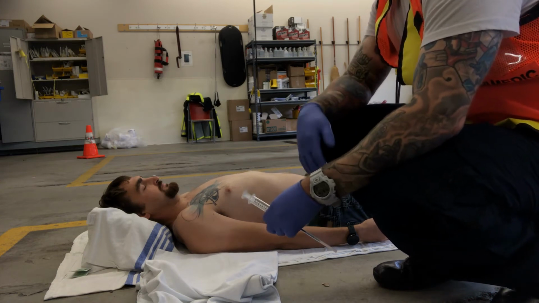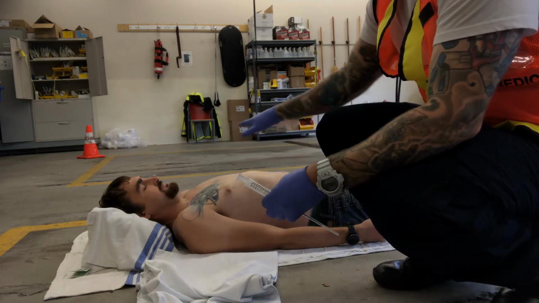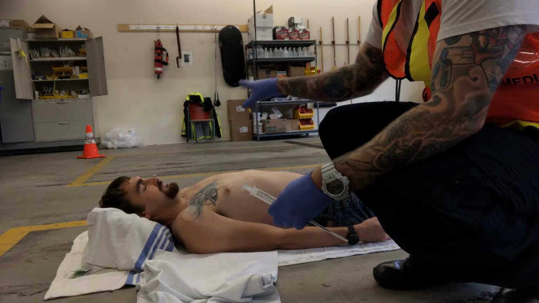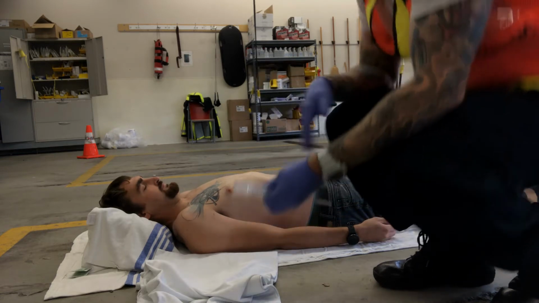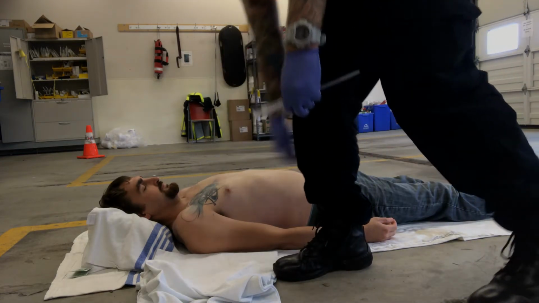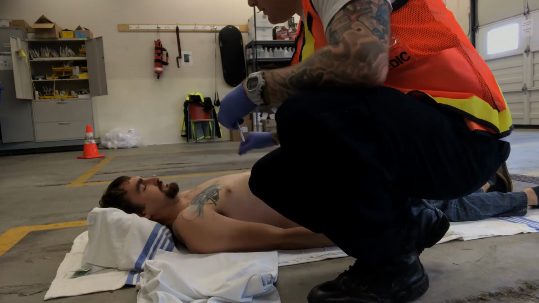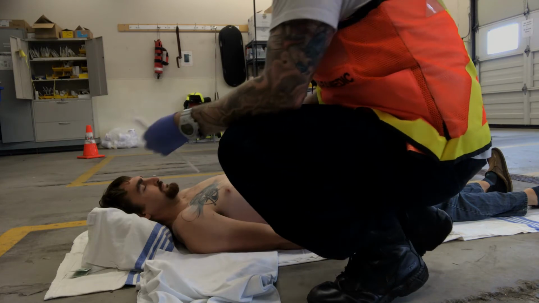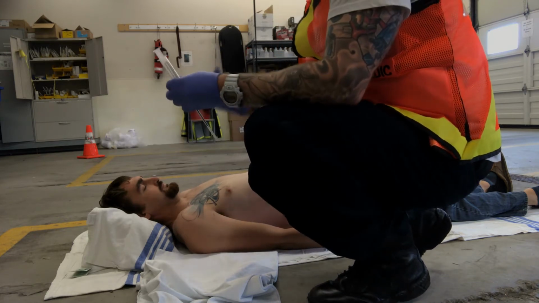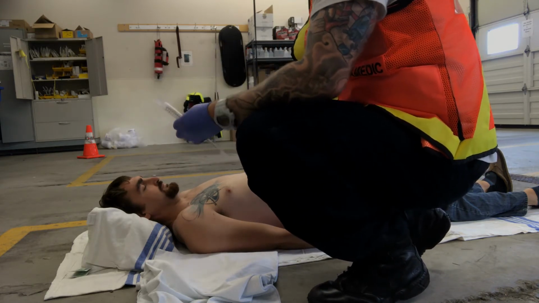What I'm going to be looking for is unequal chest rise, unilateral chest movement. I'm going to look for tracheal deviation. I'm going to auscultate and listen for decreased or absent breath sounds. And I'm also going to look for hypotension and dyspnea.